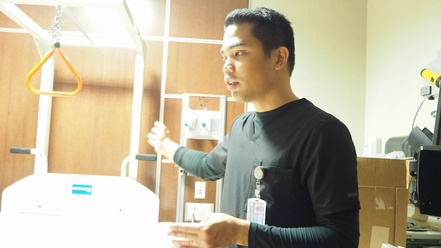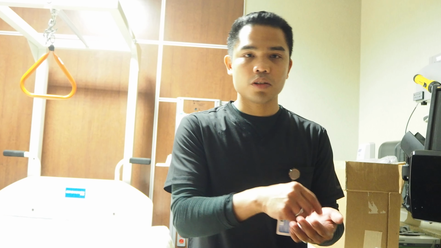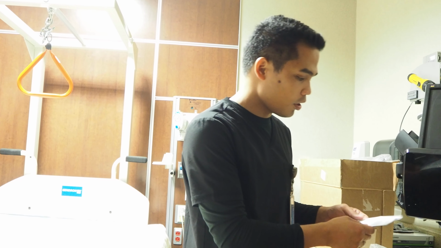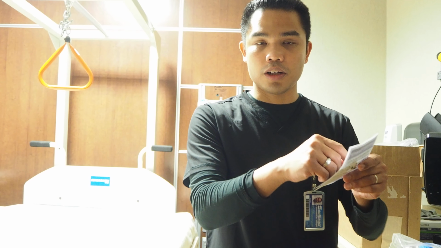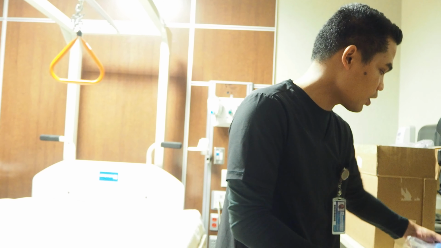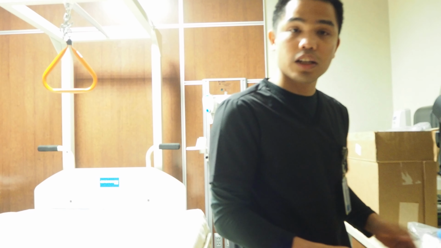And if all things go well, wash our hands, and then document everything, and make sure that we always put in the chart our initial impression of what the patient was able to reach on this. So I think we're good.